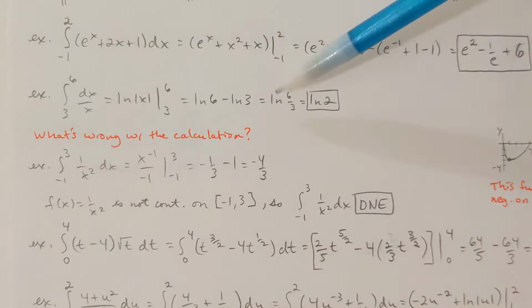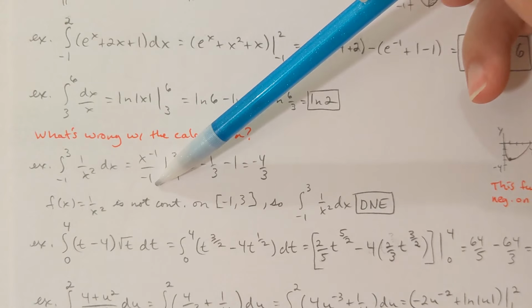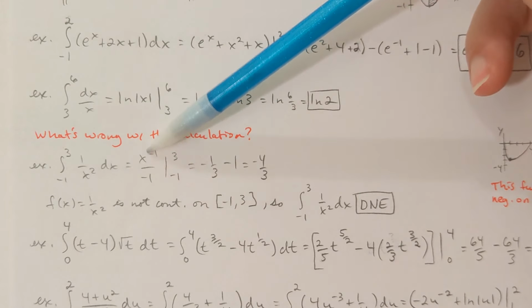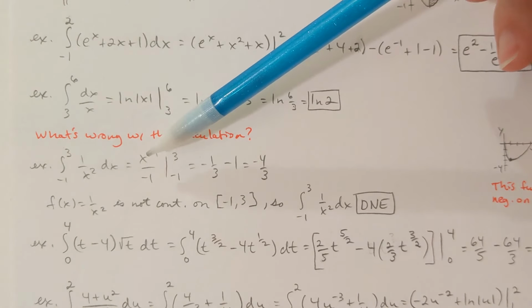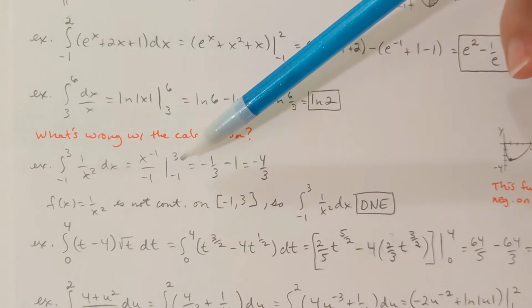Now, what's wrong with this calculation? What if I were to compute the integral going from -1 to 3 of 1 over x squared? Well, 1 over x squared, that's the same as x to the negative second power, right? And I can use the reverse power rule, add 1 to the power, divide by the new power. So you're going to have x to the negative first divided by -1, or that'd be -1 over x.